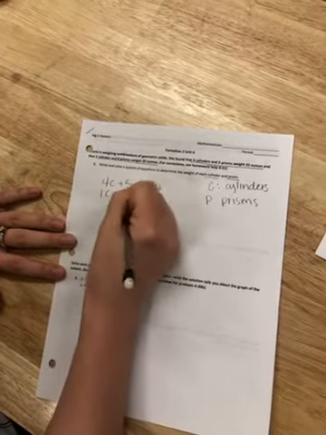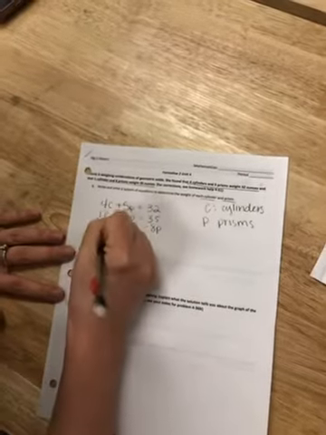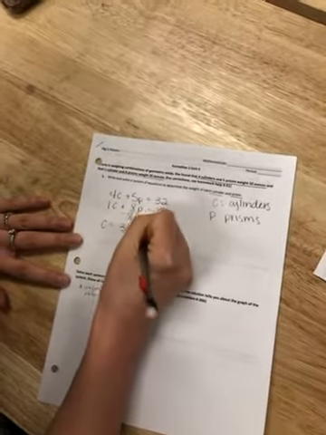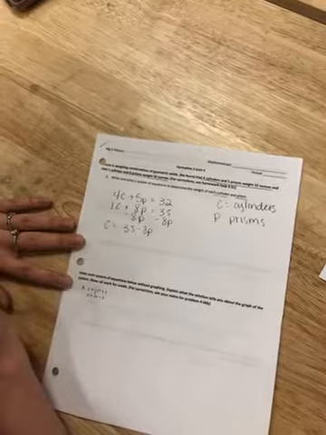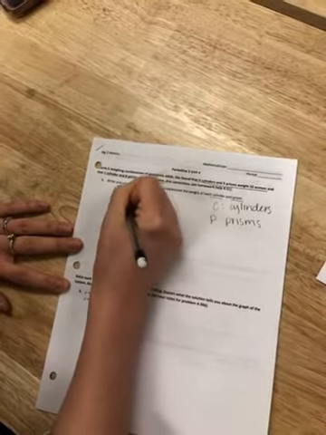The C is nearly by itself, so if I subtract 8P, I would get C equals 35 minus 8P. Then I'm going to plug that in for the other equation that I haven't touched yet.